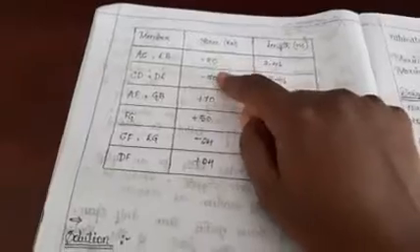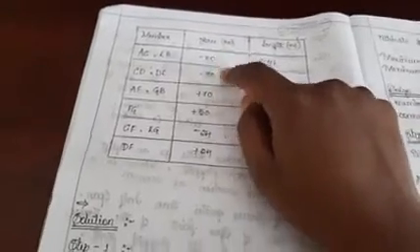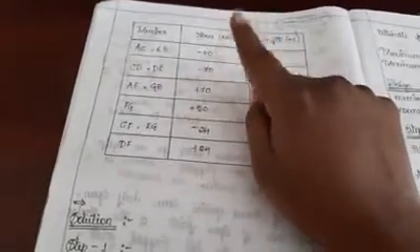Okay, and also while taking a force, you will select a force, out of these two, any one force you will select.